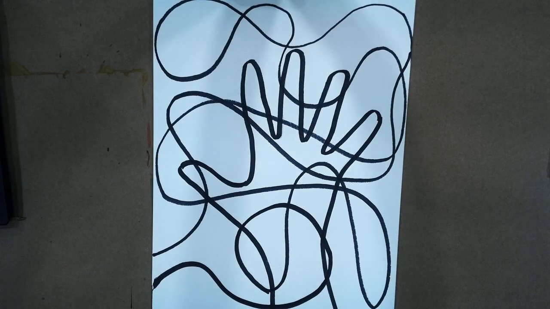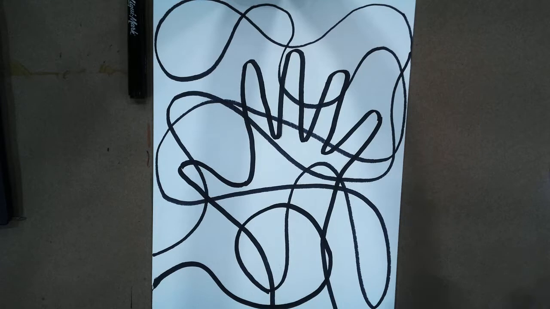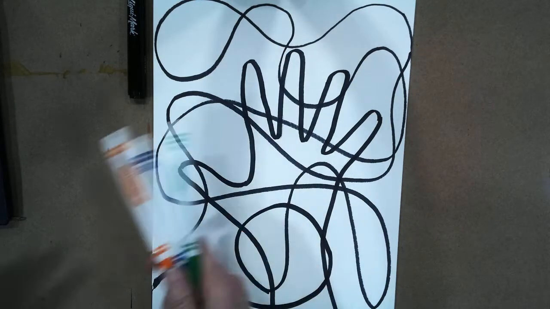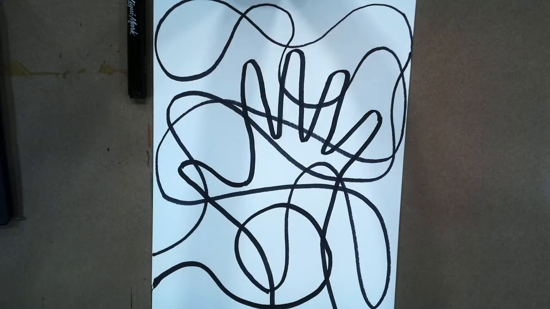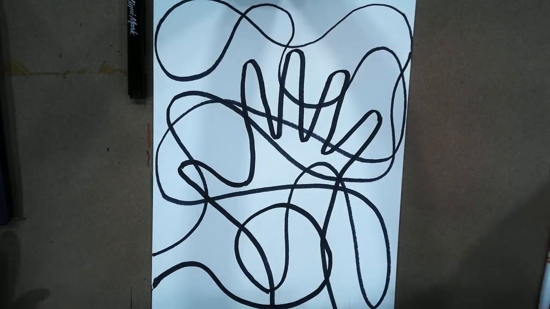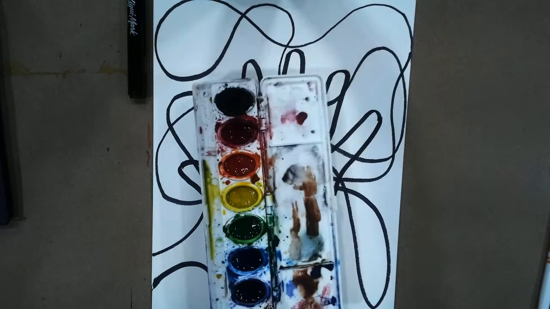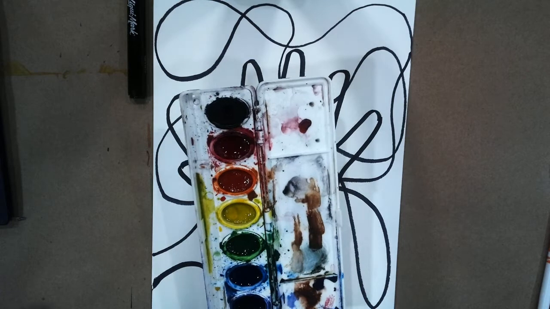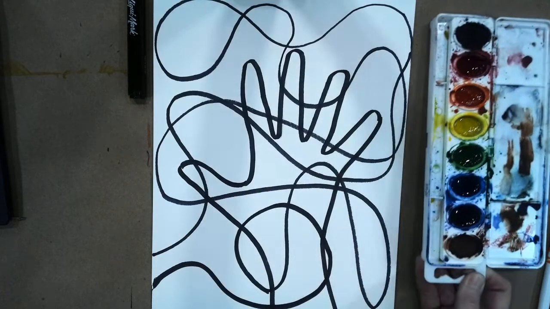Now, you have two options at this point. Maybe you could get out some markers. Actually, a few different options. You could get out some markers. You could get out some crayons. You could get out some paints. You could get out some colored pencils, whatever you choose.